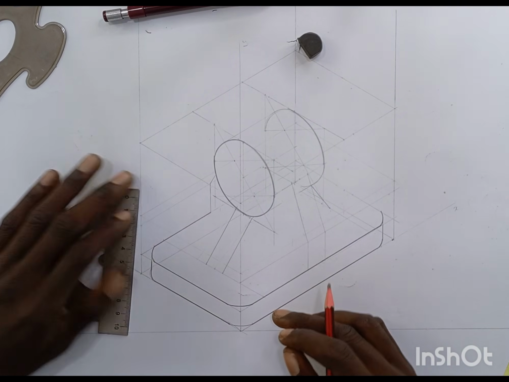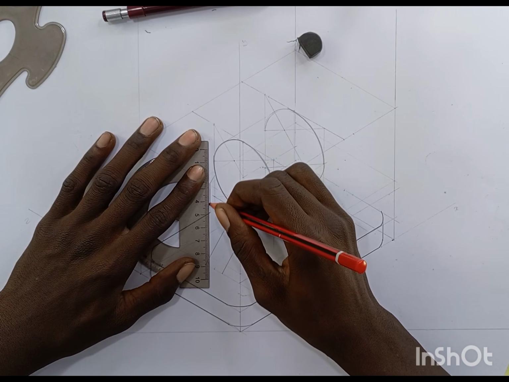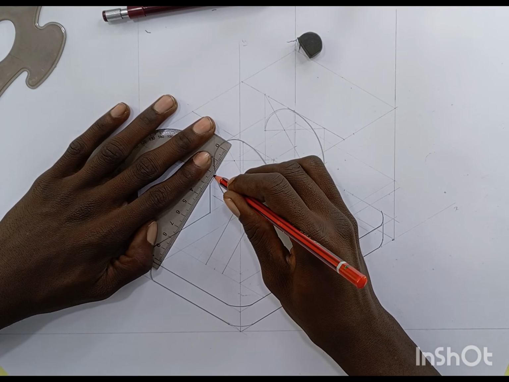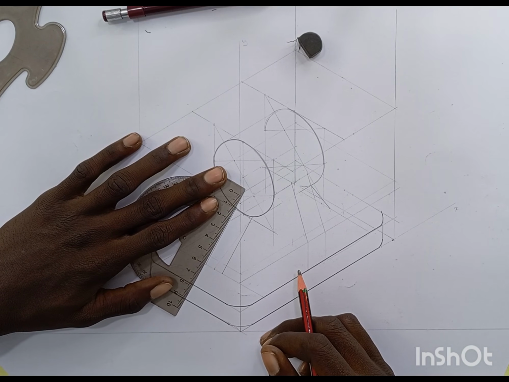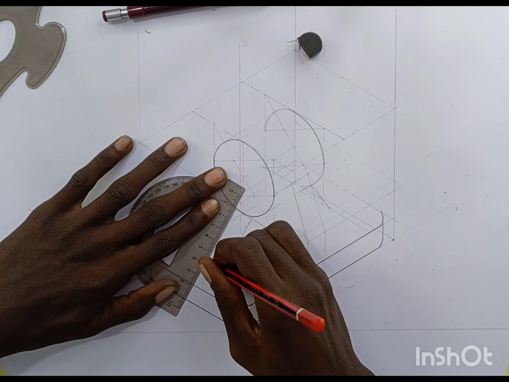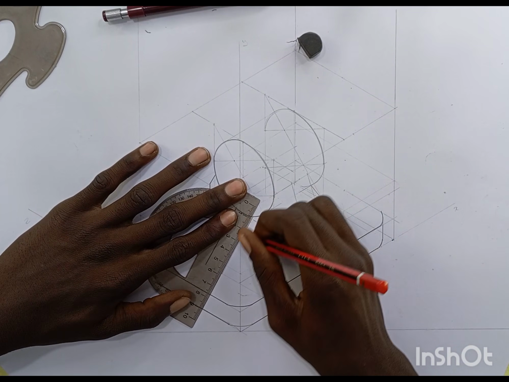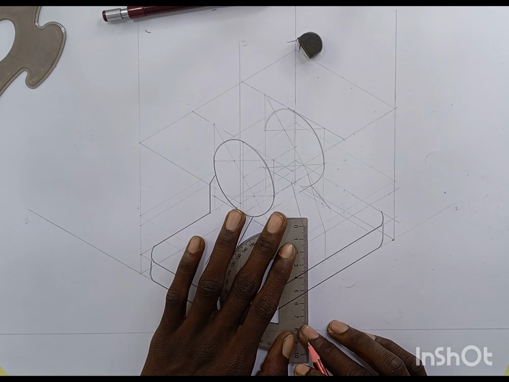Okay, so connecting this also. Connecting this. Connecting this. Then we're connecting this.